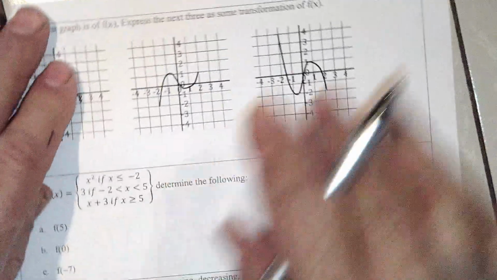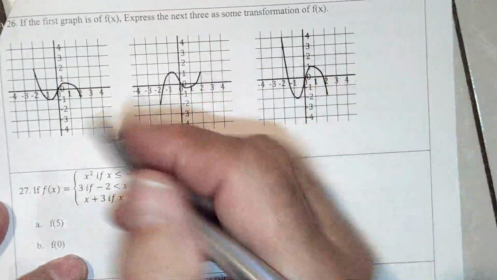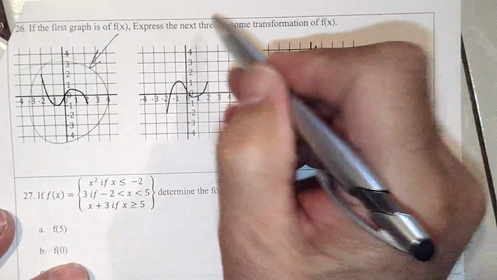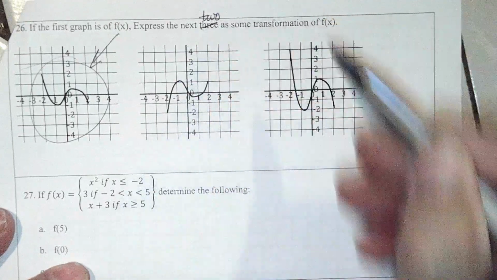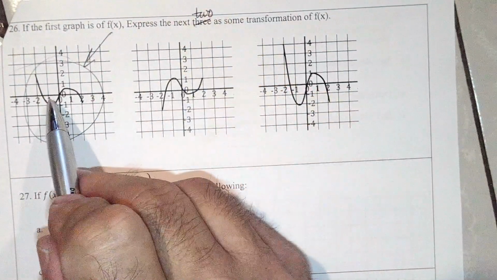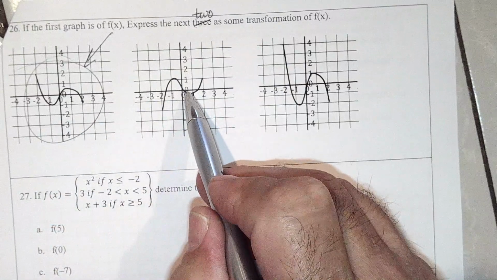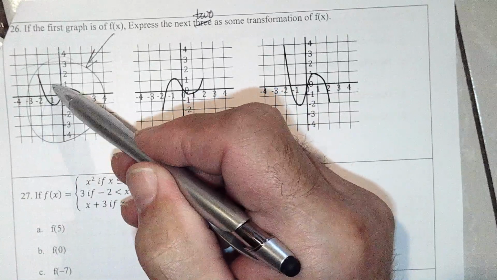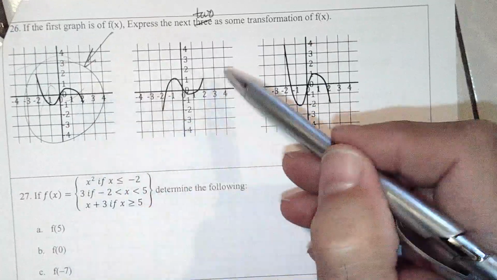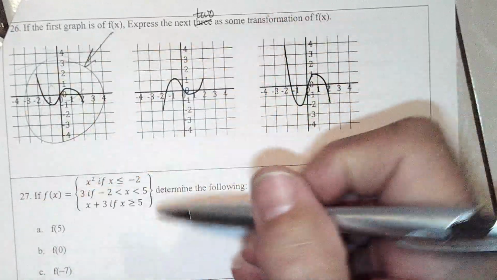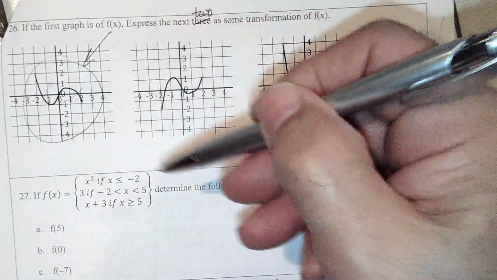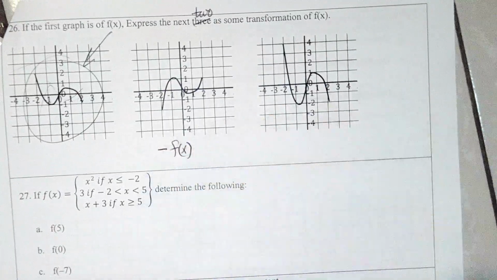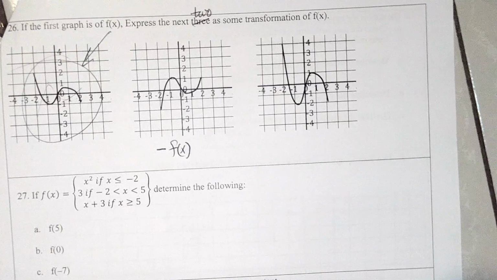Next page. So this is my f of x. Oh, and this should say next 2. I changed it but didn't change the wording. So what happened to this to make this? Well, it looks like this went down to the bottom and this went up above. So it looks like this thing flipped over the x-axis. So that's vertically working, so it's on the outside, so it's f of x, and changing it, flipping it, so it's a negative f of x, or negative 1 f of x.